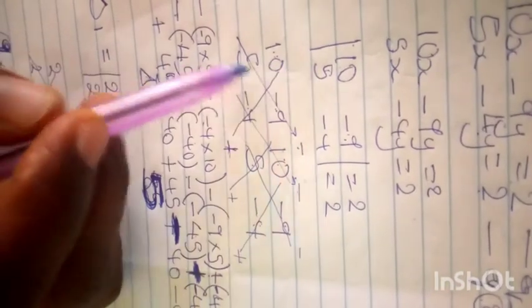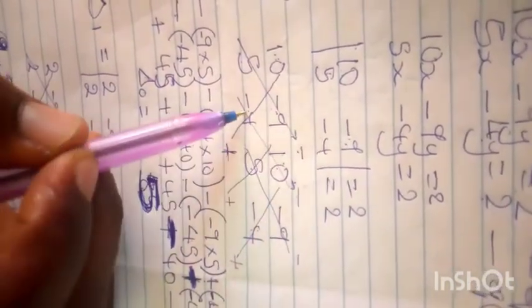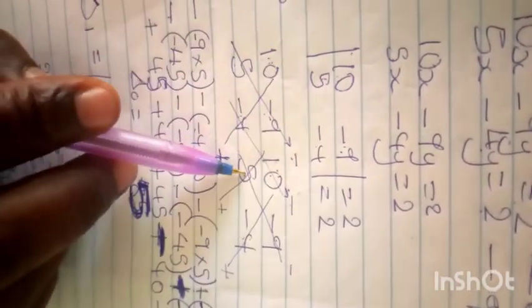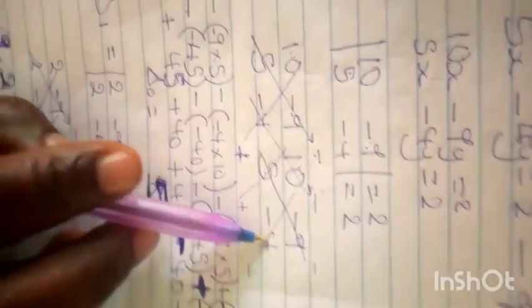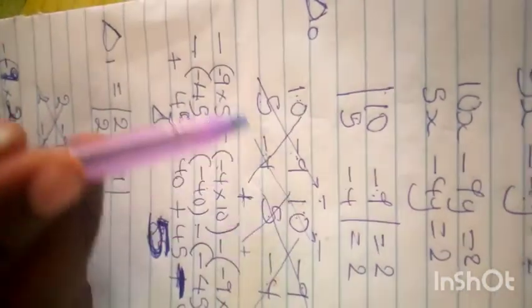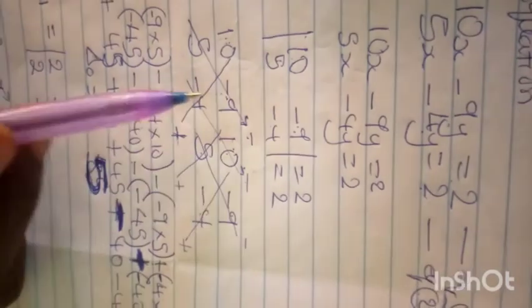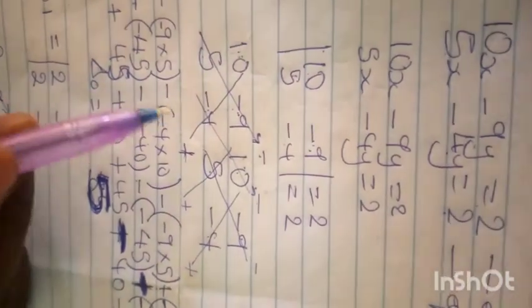Then, for me to solve this problem, I bring this 10 down here, bring this 5 down, bring this minus 9 here, bring minus 4 here. Then I transfer this 10 over here, transfer this 5 over here, transfer this minus 9 here and minus 4 over here. Then I put this arrow to help someone understand how it's being multiplied. Engineering students especially can make use of this to solve systems of equations.